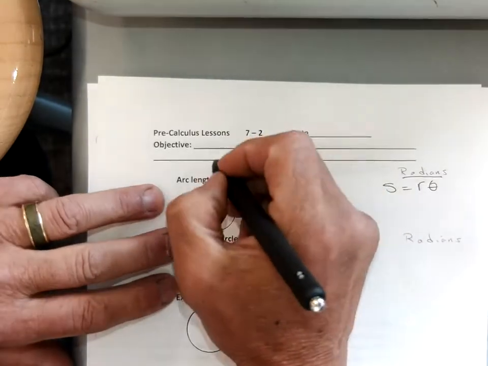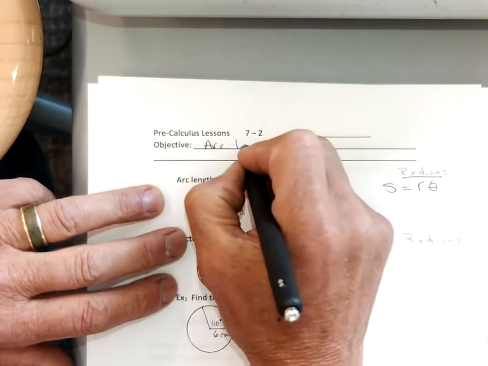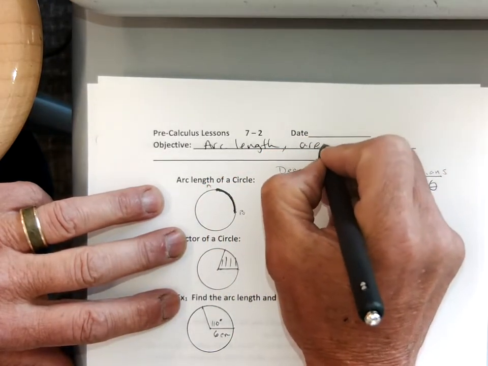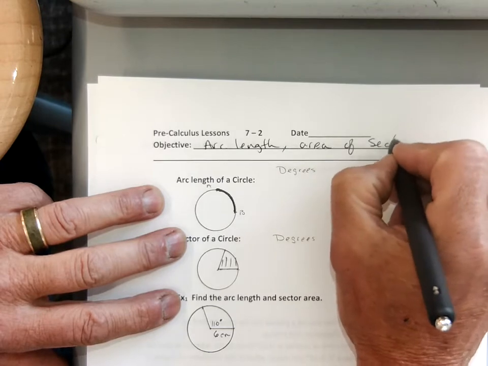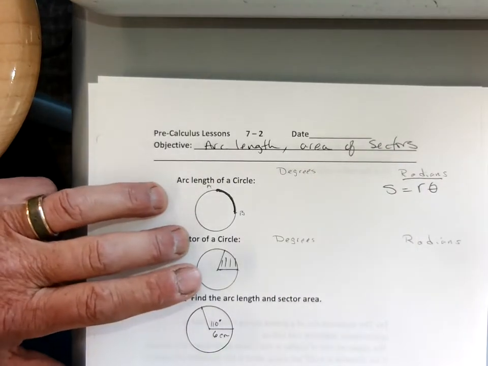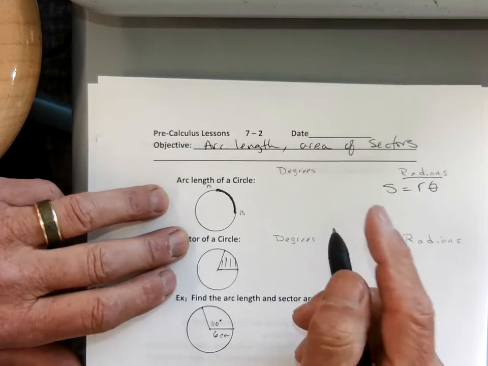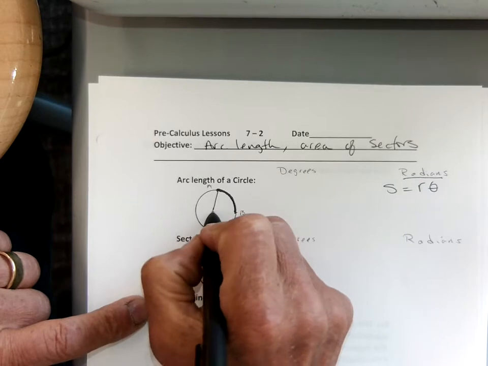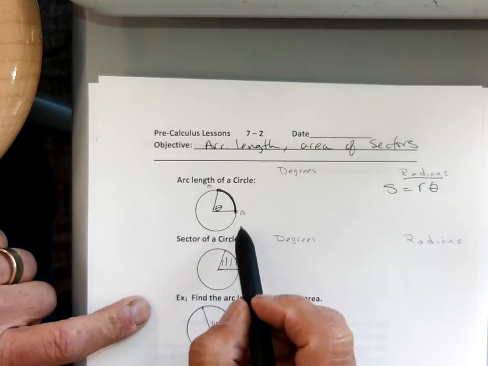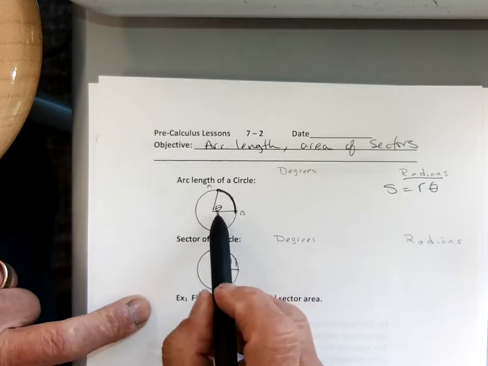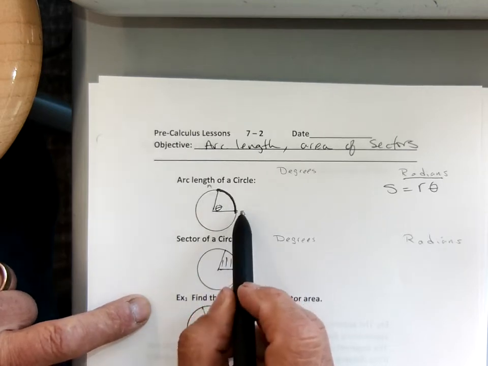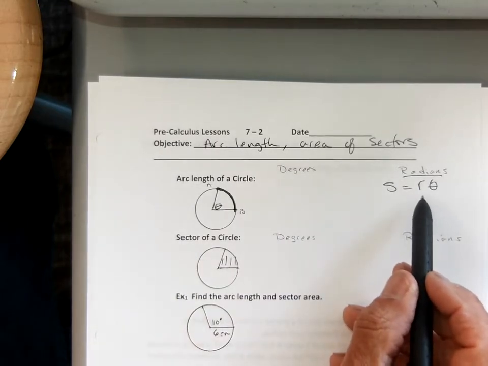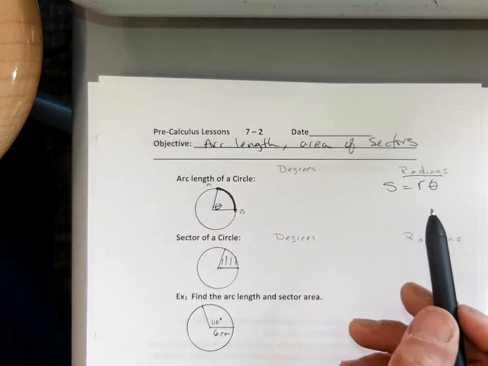So today's objective is arc length and area of sectors. Okay? All right, so S equals r theta, because in this picture, the cool part about radians is if the angle's in radians, it equals the arc length. Well, but every circle's a little bit bigger, so that's why it's got to be the radius. So you multiply the radius times the angle. That's it. That's the beauty of radians.